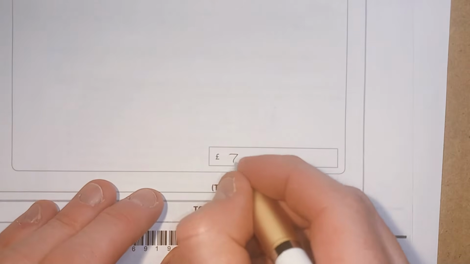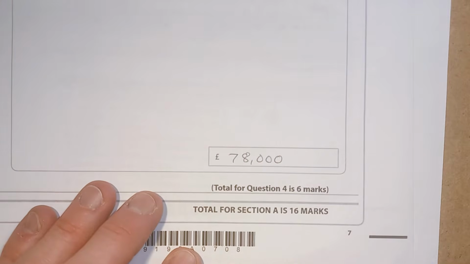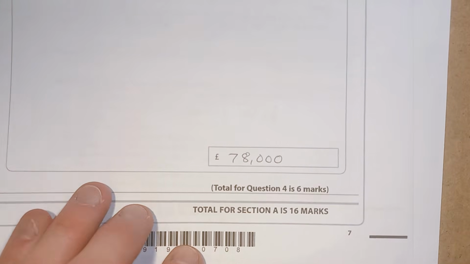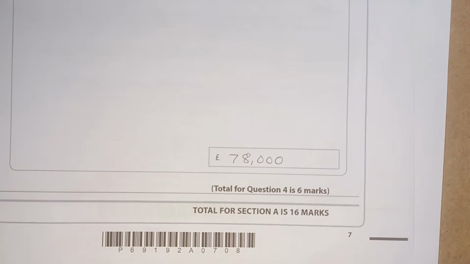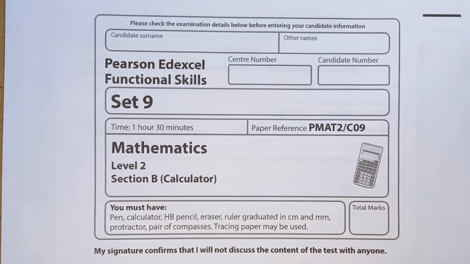And just to show it's complete, that's what we need to write down there. So that's the end of the non-calculator section. And now for the calculator section.